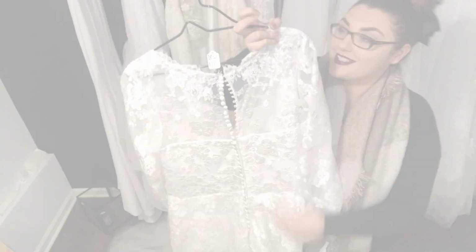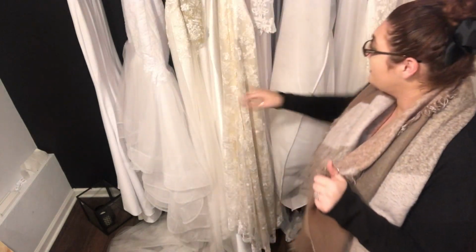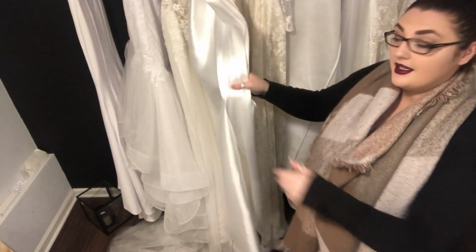So that's lace. Okay, so our next wedding dress material is taffeta. A lot of people get taffeta and satin mixed up because sometimes they both have a very shiny appearance to them, but I'm going to show you real quick what the difference is. So I'm going to turn around and get our dress made of taffeta.